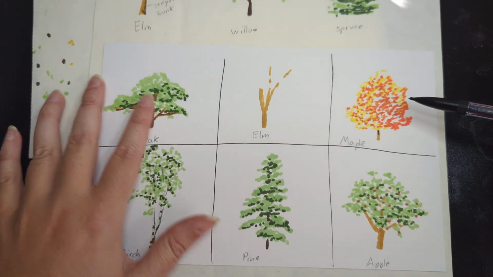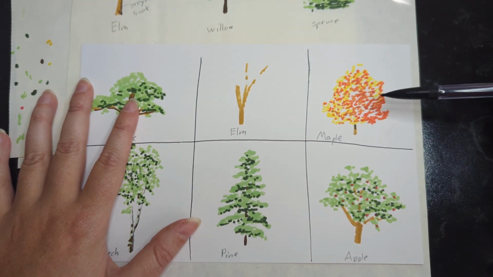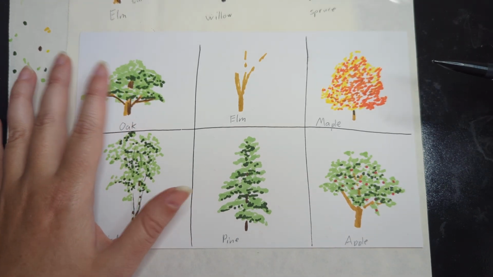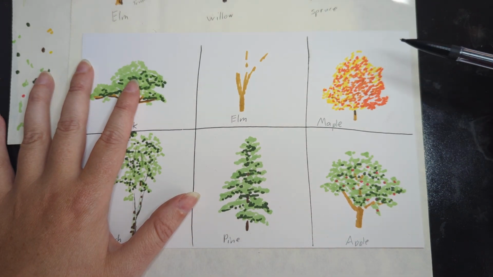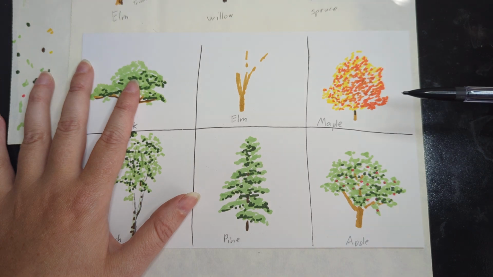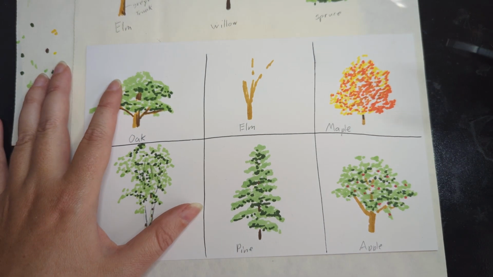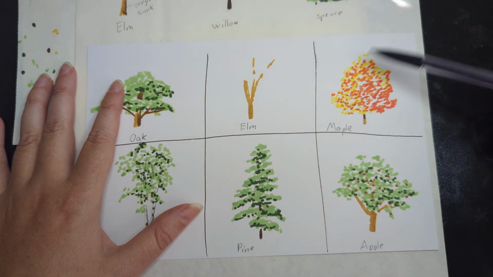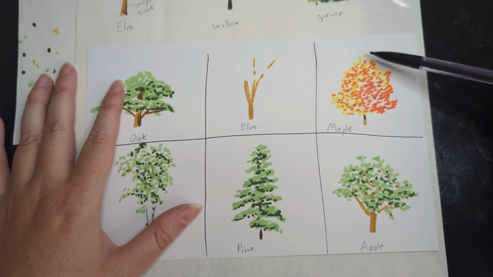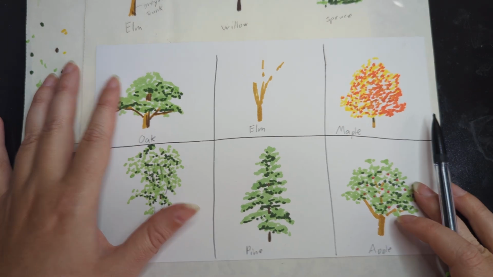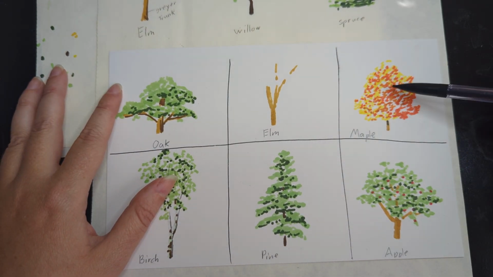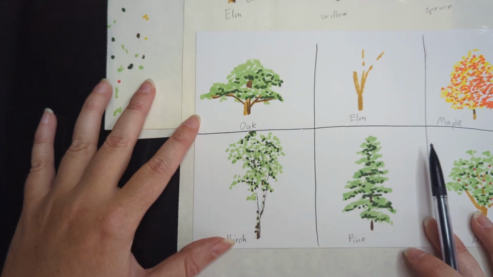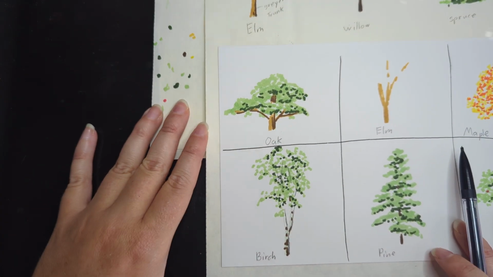Okay, here's a maple. Keep in mind maples are green most of the year, but they are well known for their color, so it was easy to find an image for them where they were in fall colors. Fairly round, a little bit narrow at the top. Pretty dense. You can't see much of the branches through the foliage. Okay, birch.